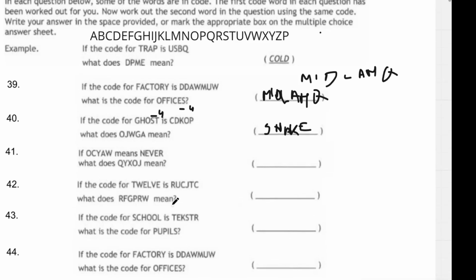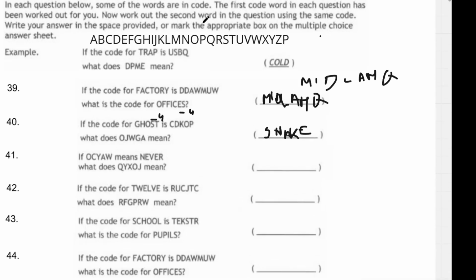Question number 41, we get O to N, that's going to be minus 1, C to E is going to be plus 2, and then Y to V is going to be minus 3, so each time we're alternating, and then A to E is going to be plus 4.